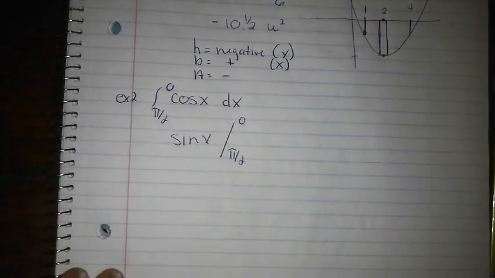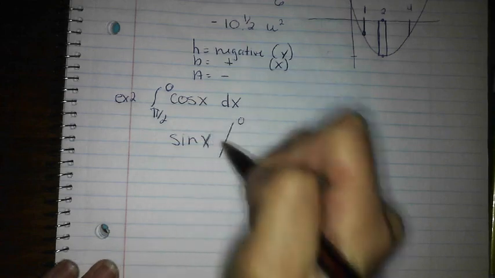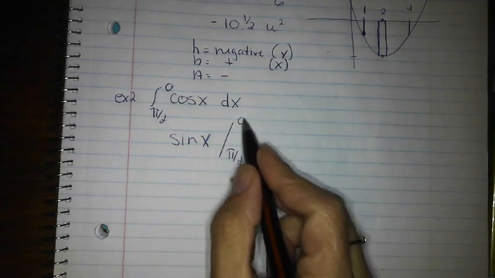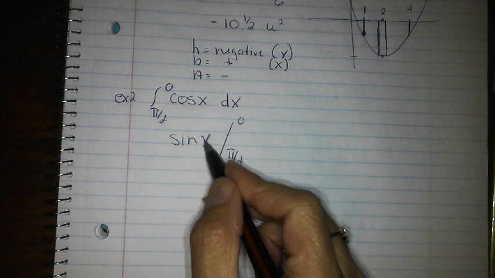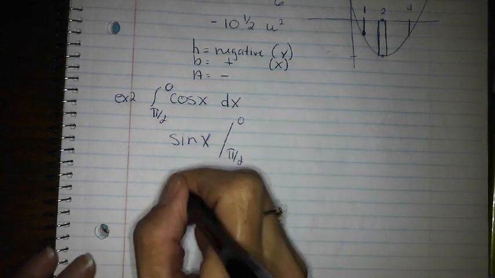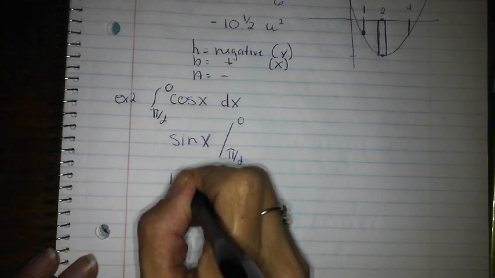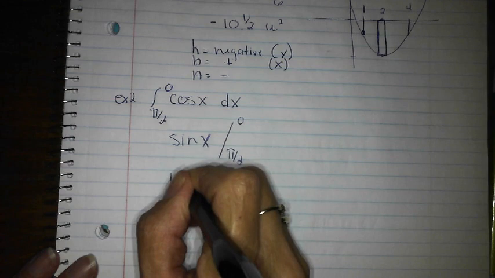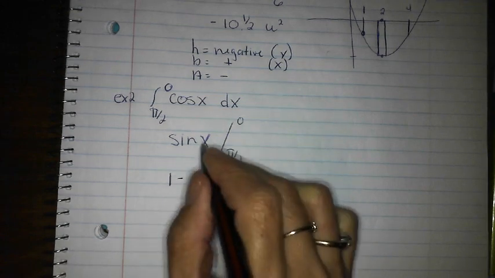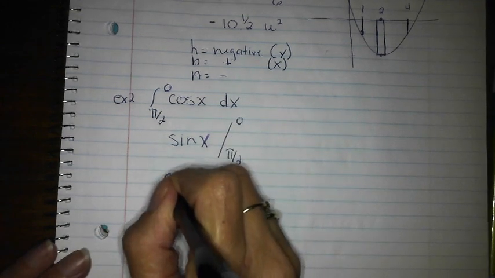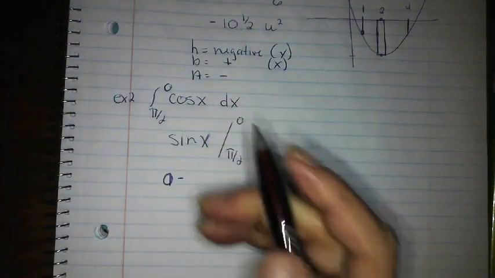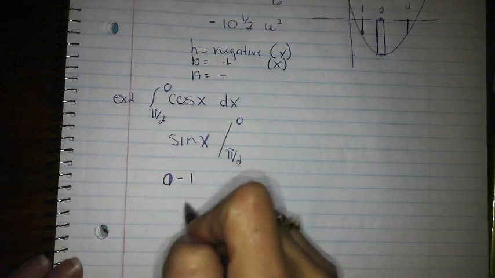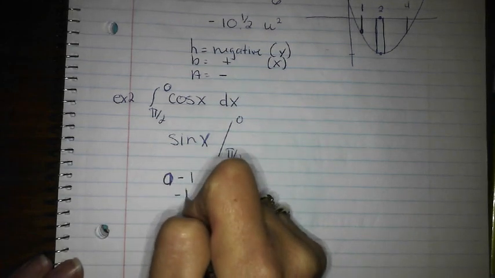Pi over 2 to 0. So the fundamental theorem says you always plug in the top value. So if I do that, I've got sine of 0. Sine of 0, that's the y, that is 0. Minus, and then pi over 2 up at 90, sine is 1. So again, we're getting a negative value.